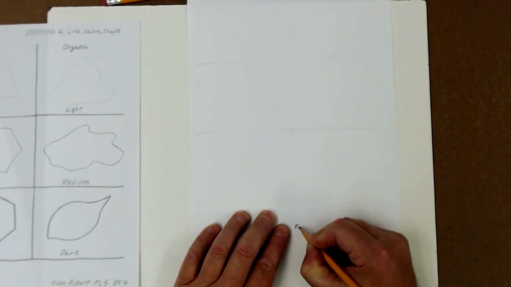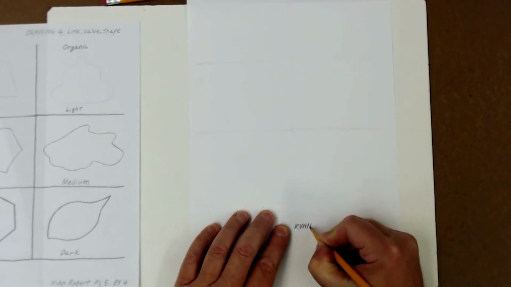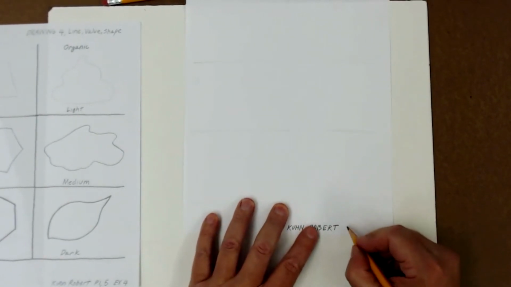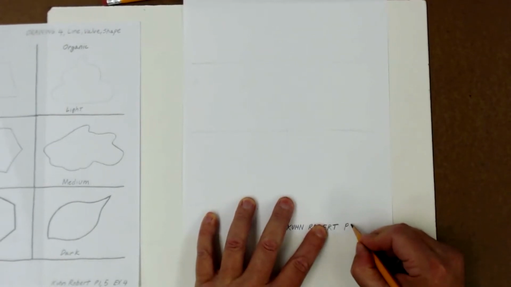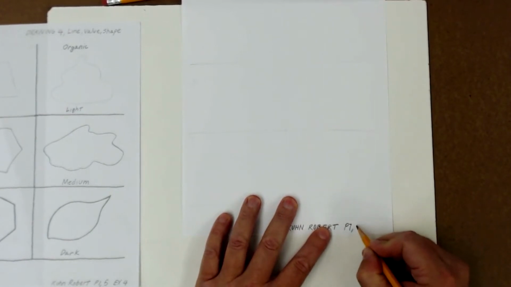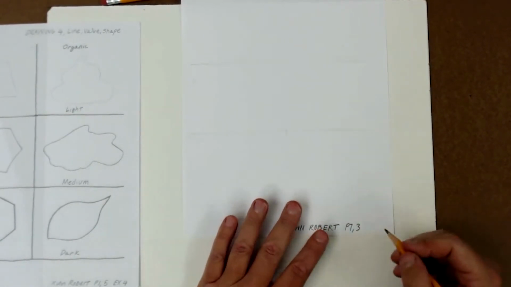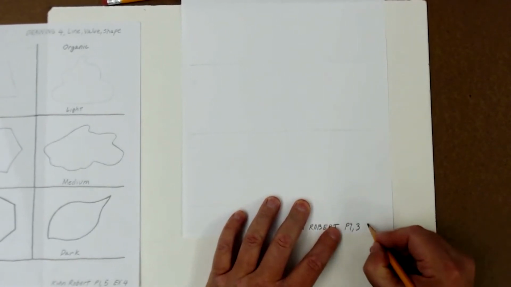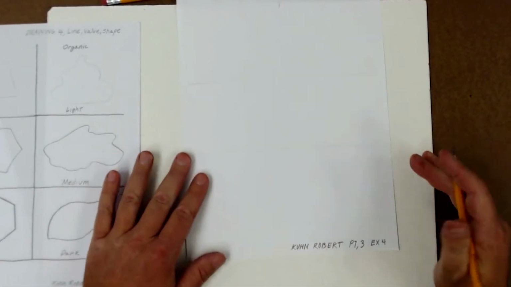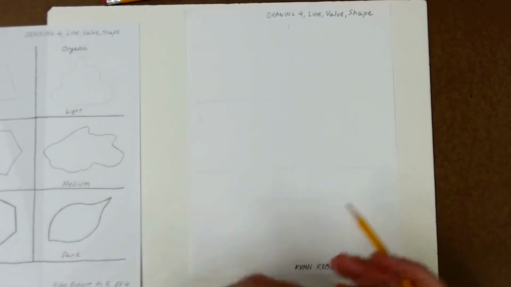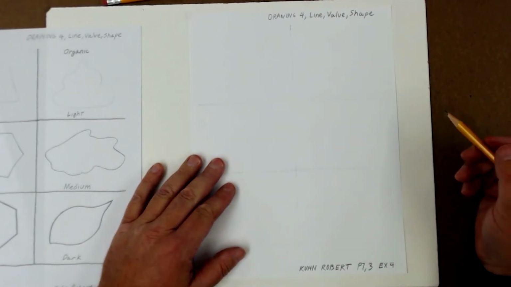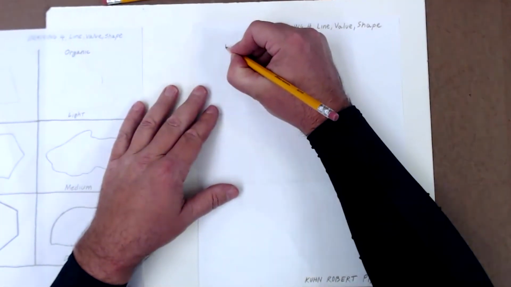Okay, who are you? Put your last name, label everything, right? And your first name. Okay, and then we've got period. Period 7 and period 3. Okay, and then what's this? This is exercise number 4. I know they're all along the same lines, they're all line, value, and shape, but that's the 4th one you've done. So when they're all stapled together, I can just go through, oh yeah, 1, 2, 3, 4, very easily. Okay, so a polygon, let's label it.